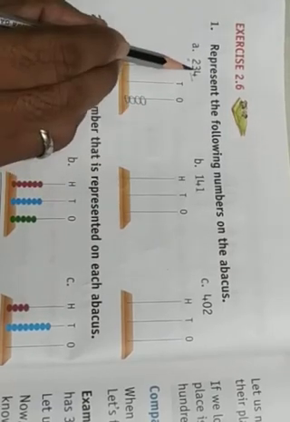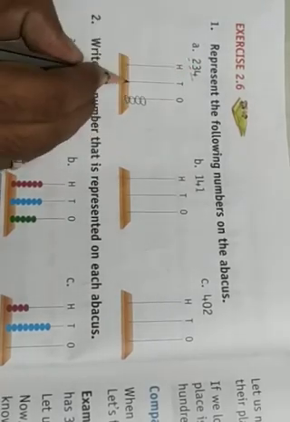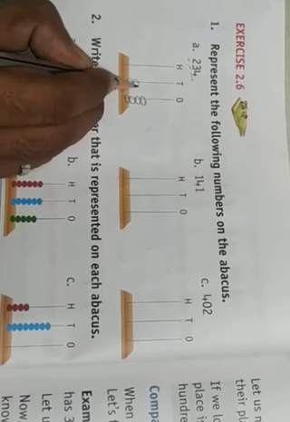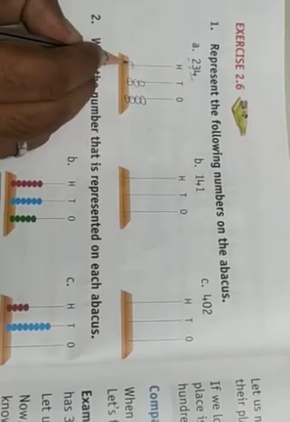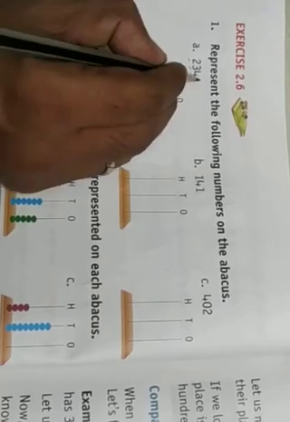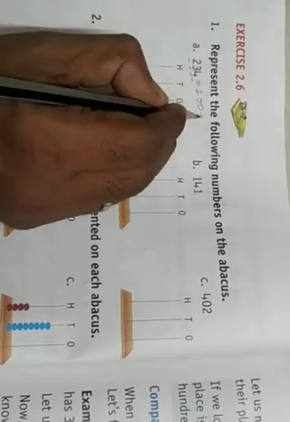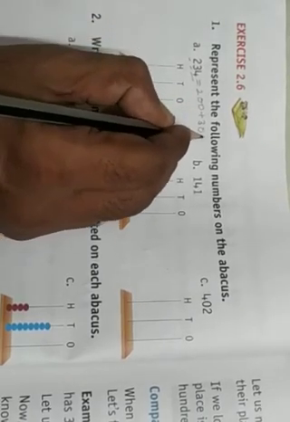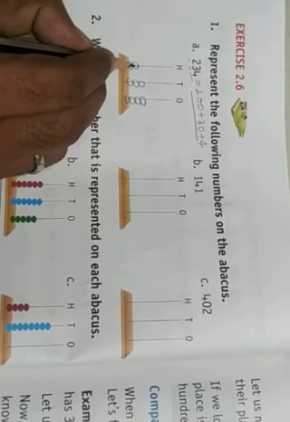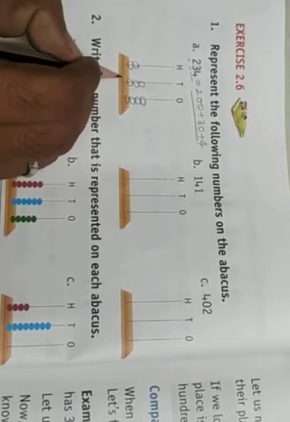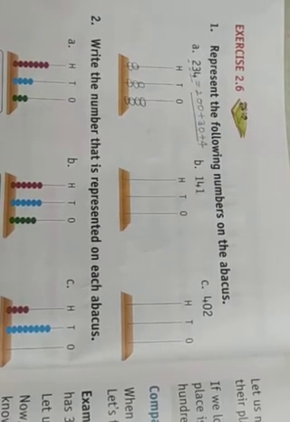Next, in the 10's place, we put 1, 2, 3. In the 100's place, we put 1, 2. This is 200 plus 30 plus 4. So 2 in the 100's place, 3 in the 10's place, 4 in the 1's place. That we read on the Abacus.